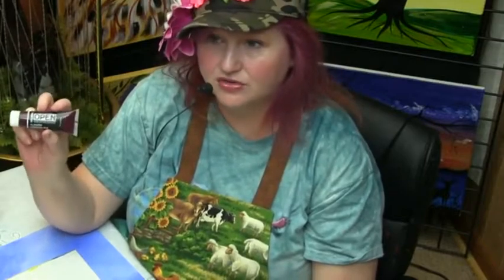You can put in a slow dry blending gel, any of the retarders. But this is not an additive. This is not a medium. And I have some in here. John just handed me this, if you're interested, this is Golden Opens. They're slow drying acrylics.